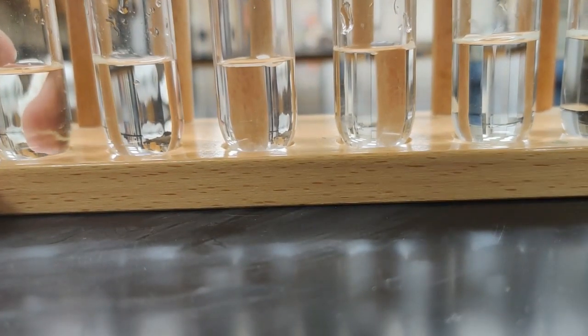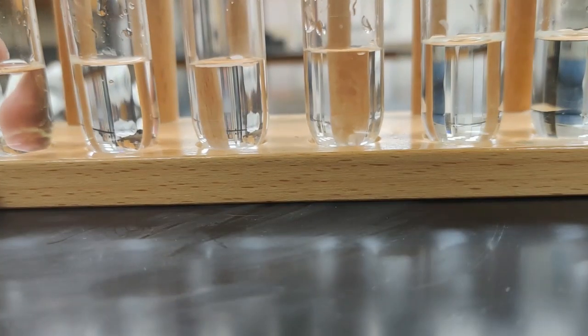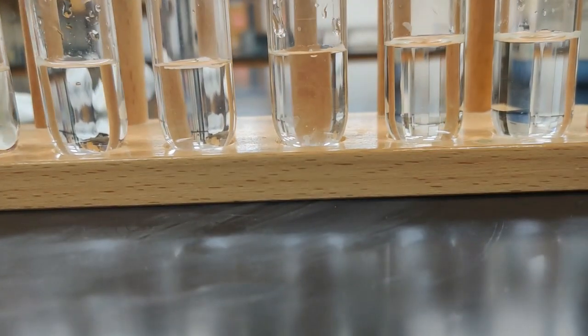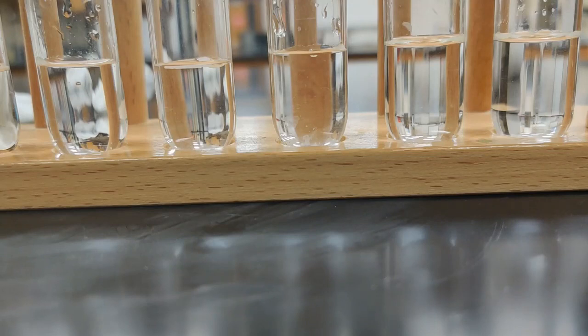The next one we're going to try in tube number 4 here is copper 2 sulfate. I think if you've actually been around the classroom paying attention, you might already know the answer to this one, because I was doing a lot of work with copper 2 sulfate earlier this year.